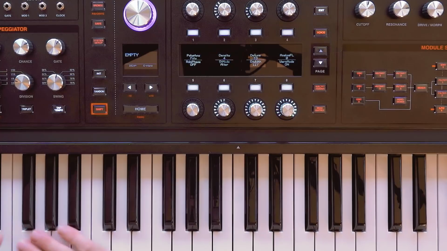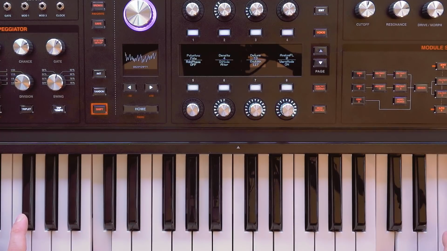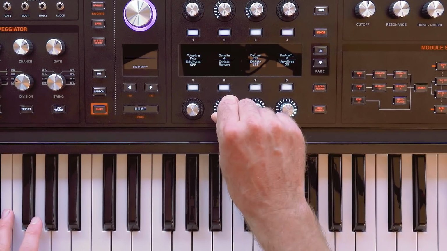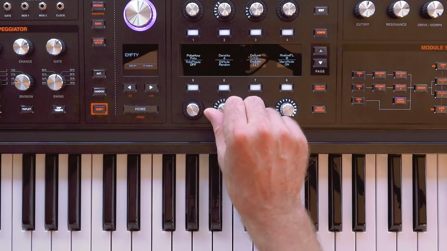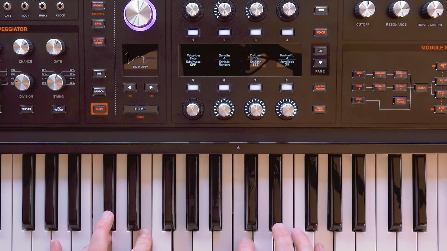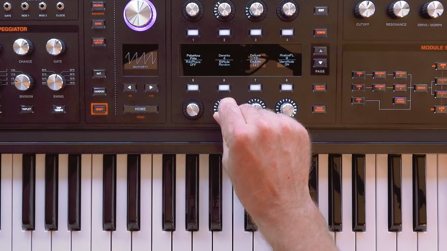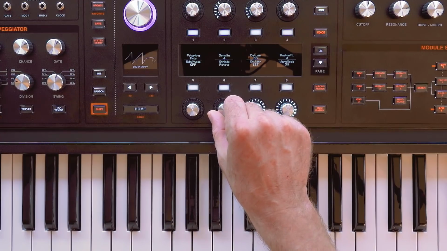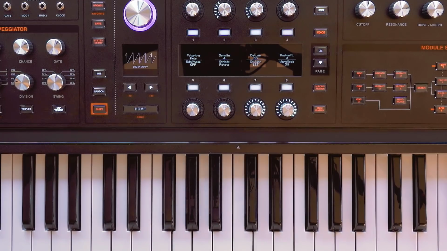Alter is going to alternate between them. Random is going to be random, which is actually going to be kind of cool for ARPs and stuff like that. That's a good demonstration of the differences between them.